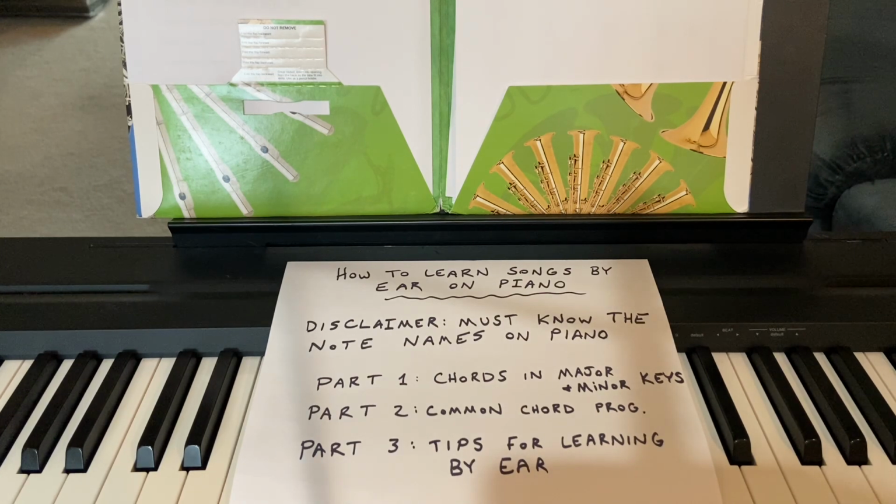In part one, we're going to be talking pretty heavily about music theory. We're going to be talking about the chords that are in the key, or diatonic chords, in major and minor keys. In part two, we're going to be talking about common chord progressions using mostly Roman numerals. If you have maybe already taken a college music theory course, you could skip to part two or part three already. And the last part, part three, is when we're going to get into the specific details of tips for learning music by ear.